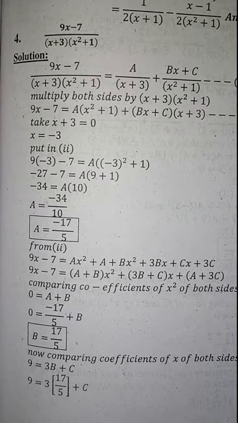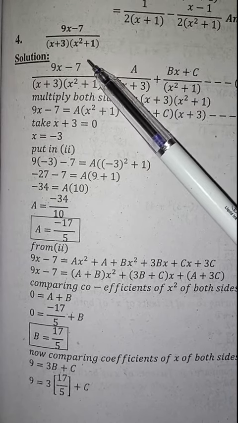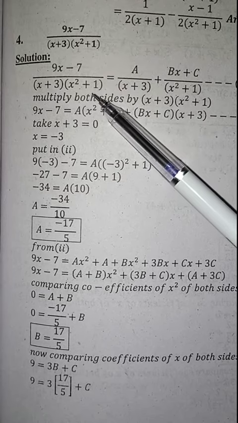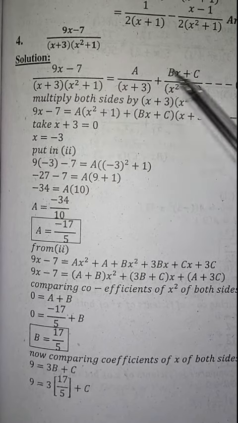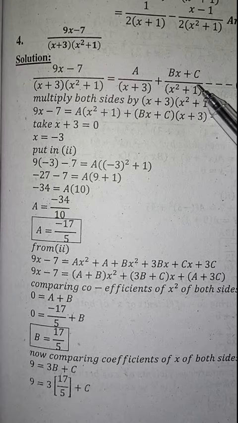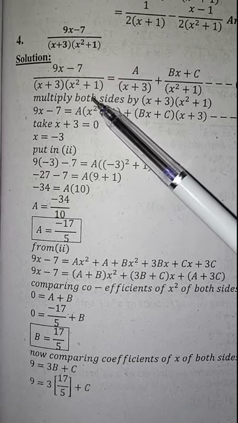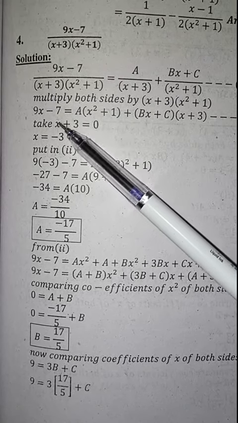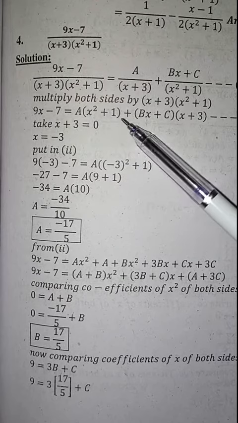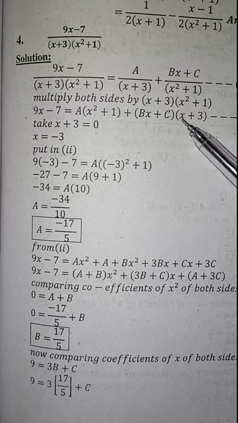Today we will do Exercise 4.3, Question number 4. Question 4 is (9x minus 7) over (x plus 3)(x square plus 1). Students, as we know, this is equal to A over (x plus 3) plus (Bx plus C) over (x square plus 1). Now multiplying both sides by (x plus 3)(x square plus 1), we get 9x minus 7 is equal to A(x square plus 1) plus (Bx plus C)(x plus 3).